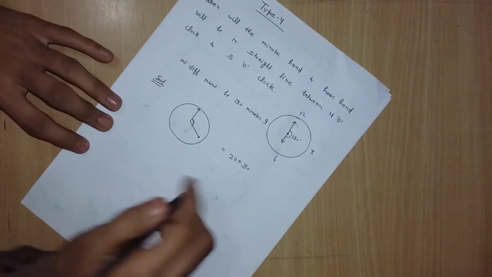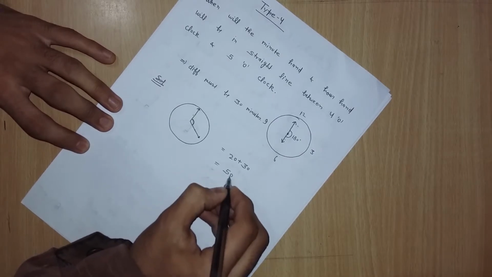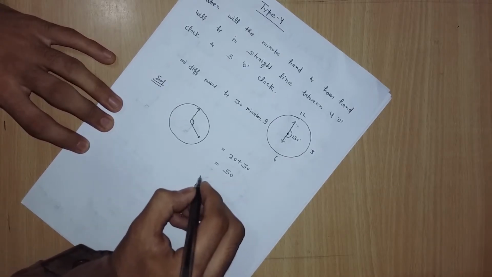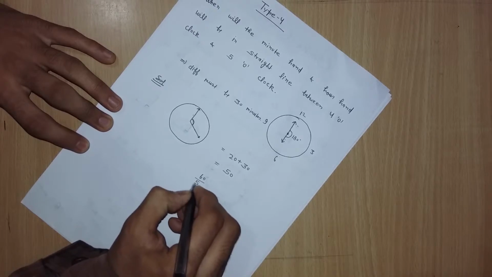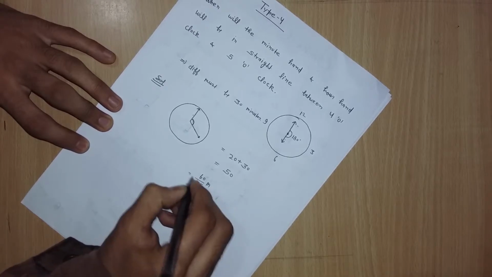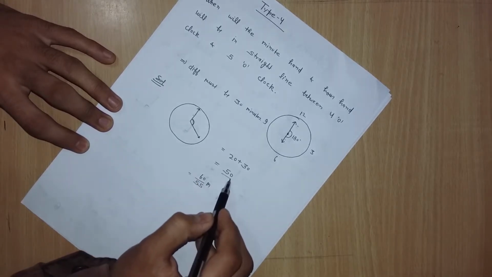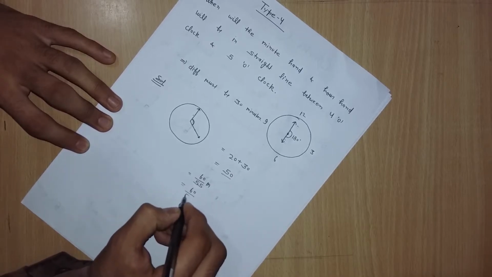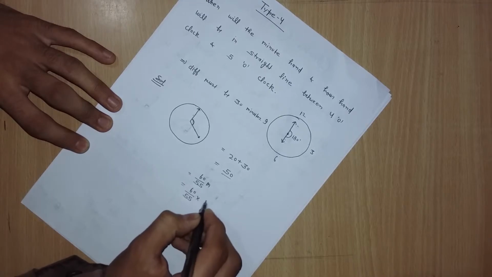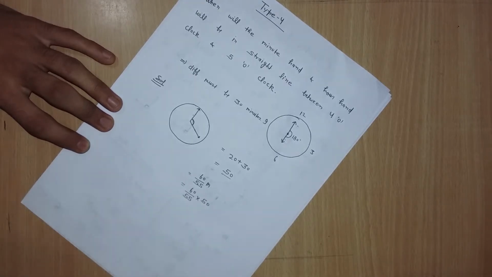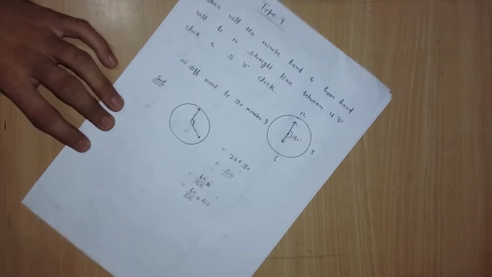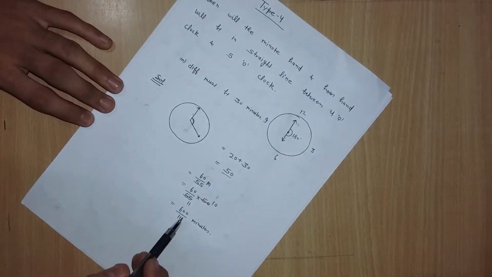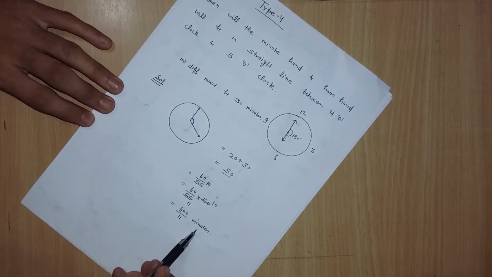So the minute hand has to cover 50 minutes, and the formula is 60 upon 55 into M. So we will put the value in the formula, 60 upon 55 into 50. Again you will solve the equation. So the answer is, after 600 upon 11 minutes, the minute hand and hour hand will be in a straight line.